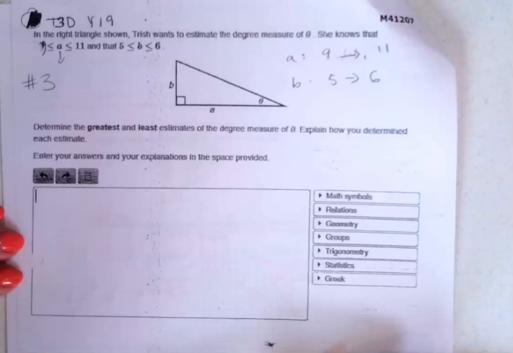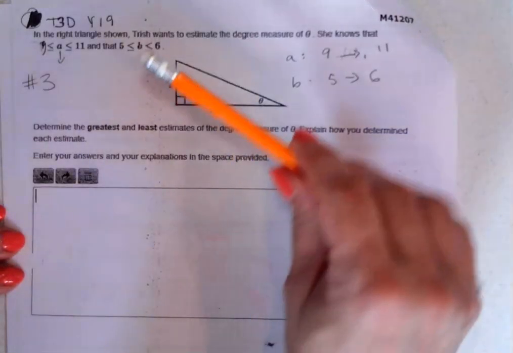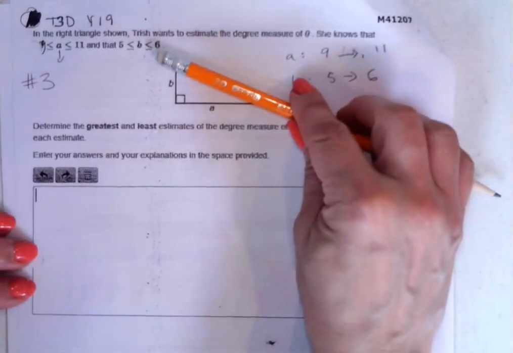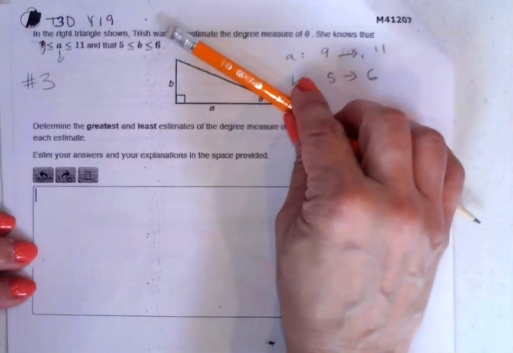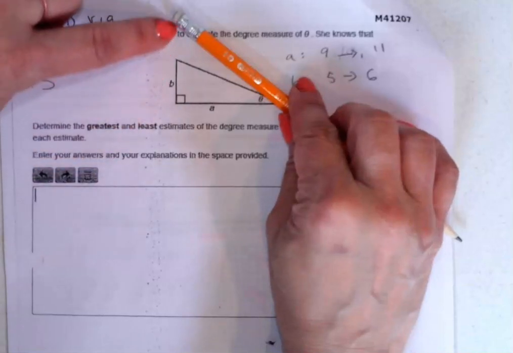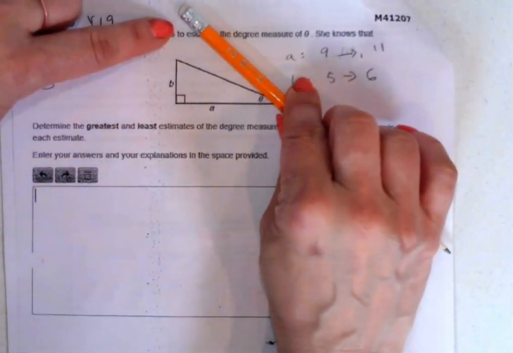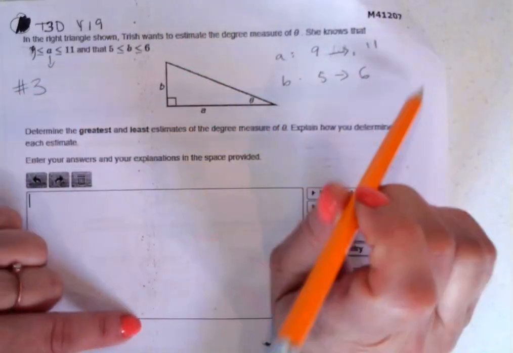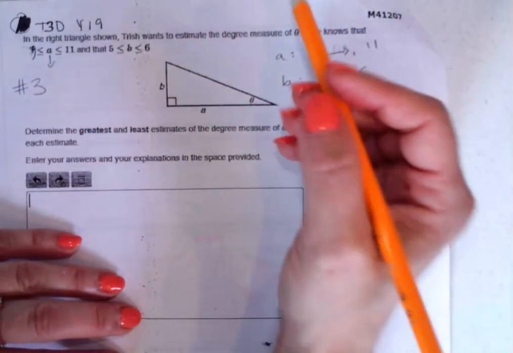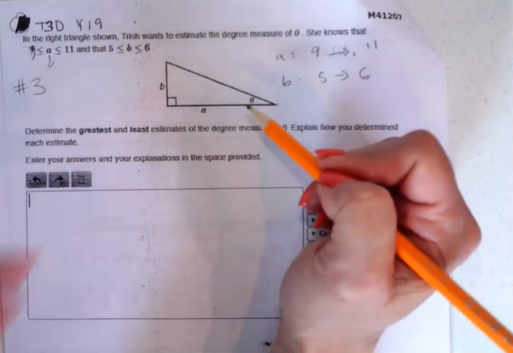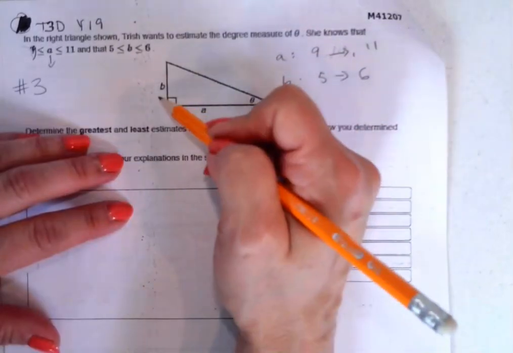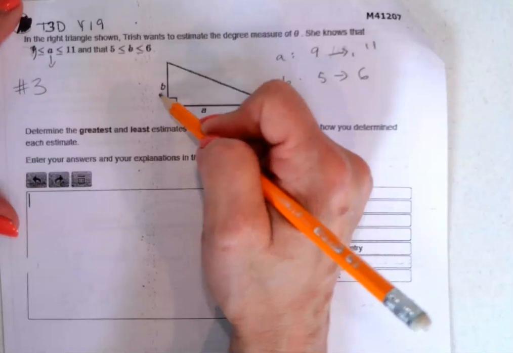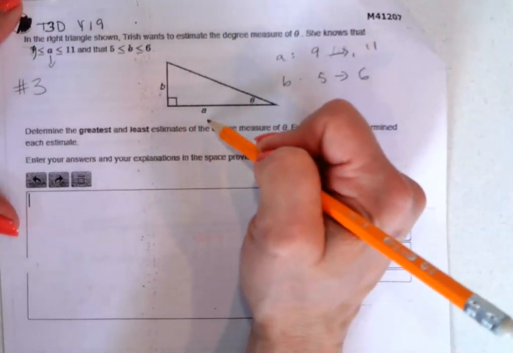So this is showing us that if we think about this angle, as theta gets bigger, B gets bigger, right? And A is going to get smaller. So if we want the biggest angle, we're going to have a very large B and a very small A, right?